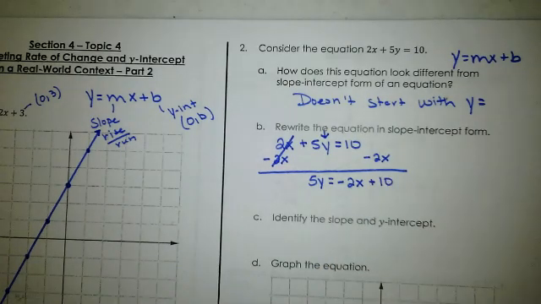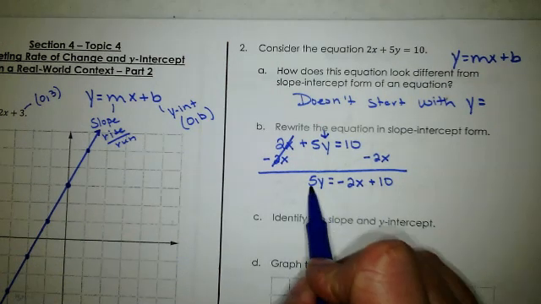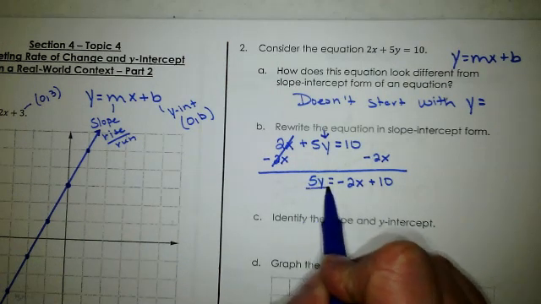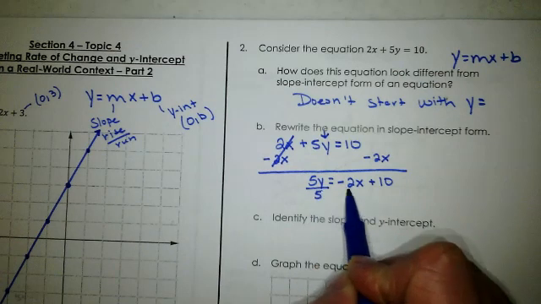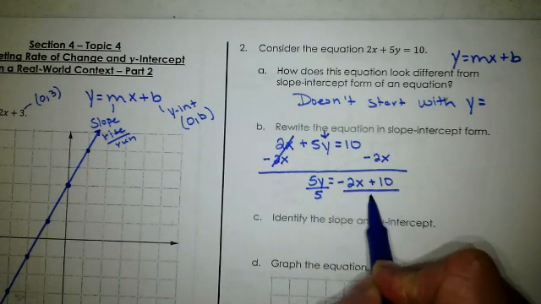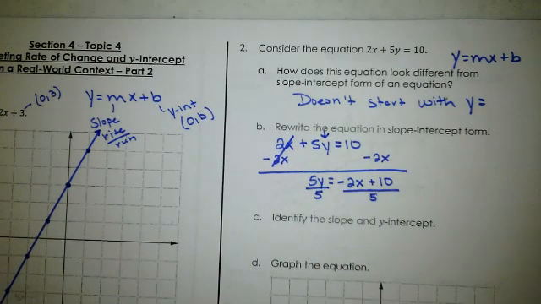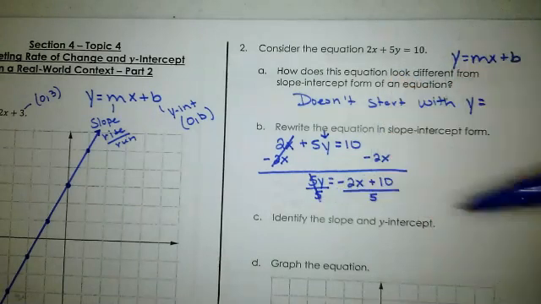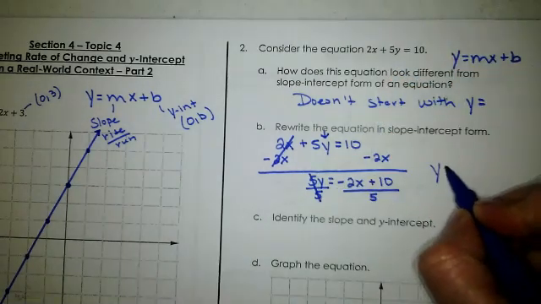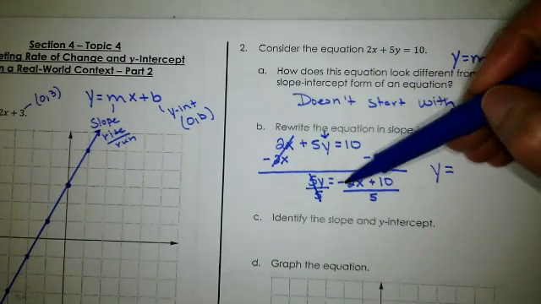And we're still not done yet because it says 5y equals and not just y equals. This is 5 times y, so to undo that, I would divide by 5, and if I divide the left side, I have to divide the whole entire right side. The 5's will cancel each other out, so I'm left with y equals, and then I have some division to do.